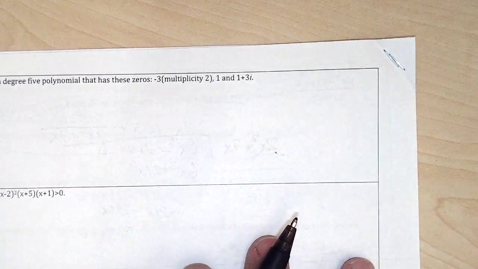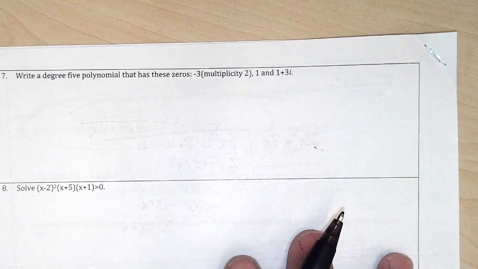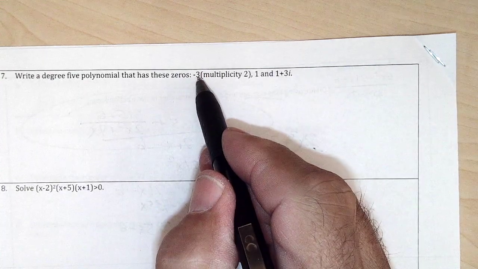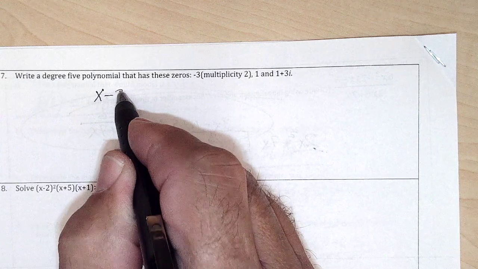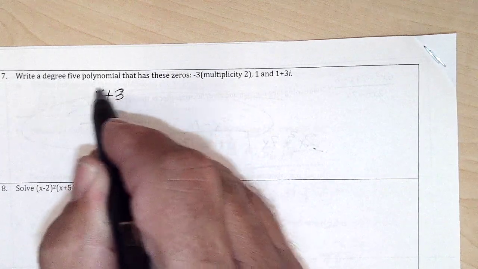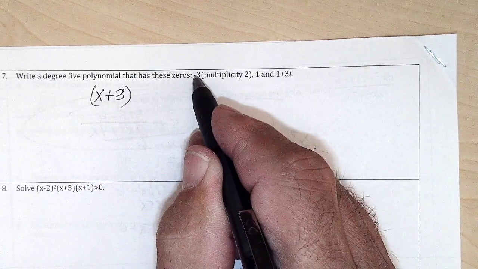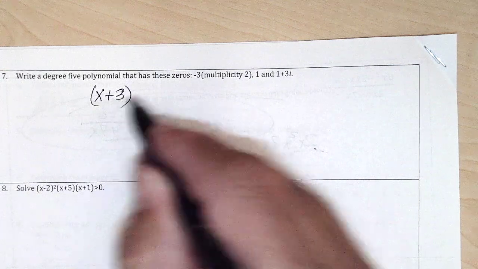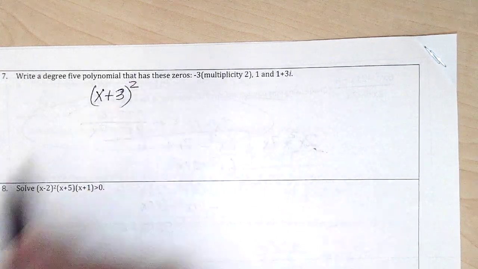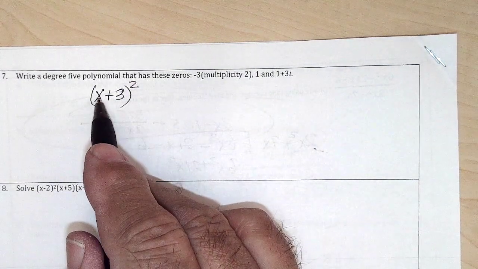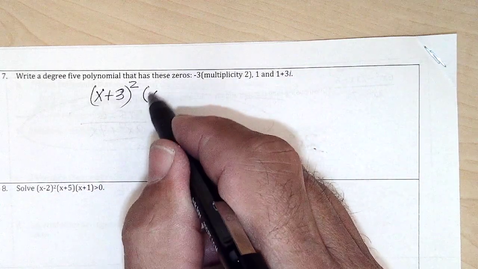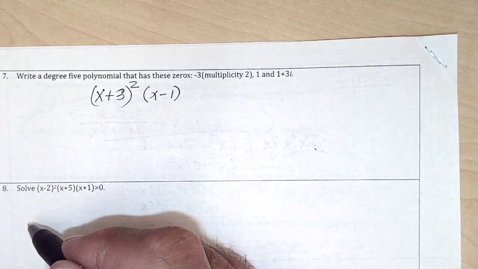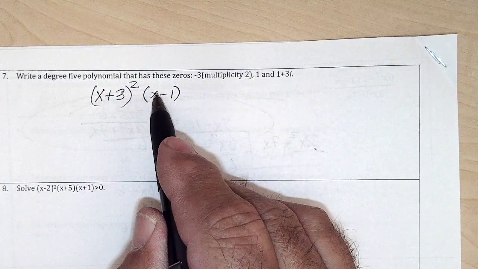All right, 3 more. 5-degree polynomial. Negative 3 is a 0. That means the factor is x plus 3. X minus the 0, x minus a negative 3 is x plus 3. Multiplicity 2, so I square it. So far I have a degree 2. 1's a 0, so I have x minus 1 as a factor. Now I'm up to degree 3.